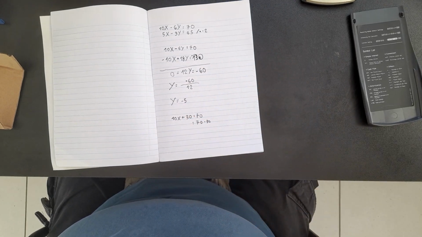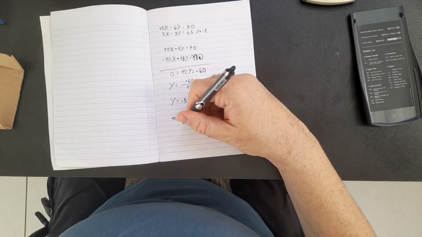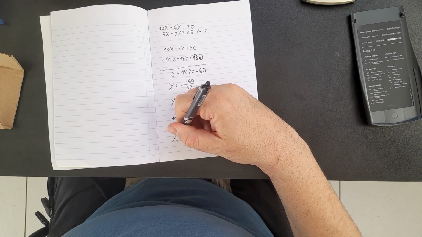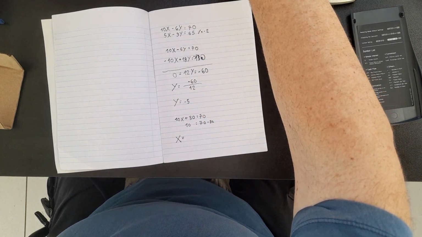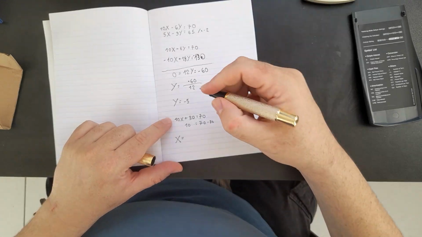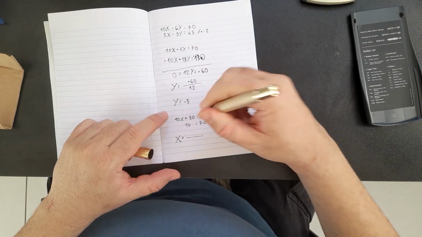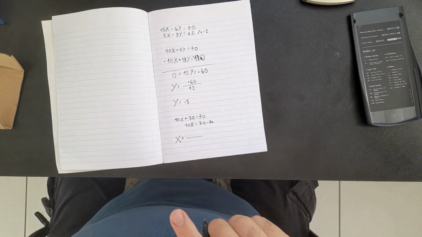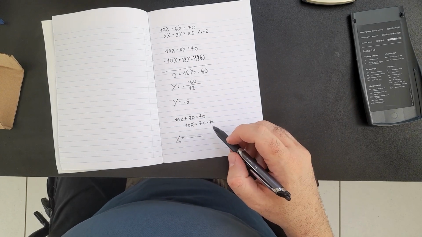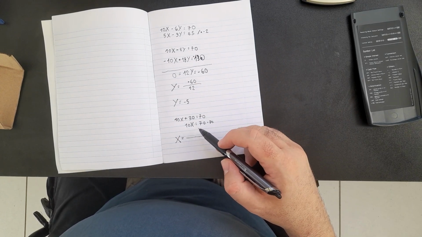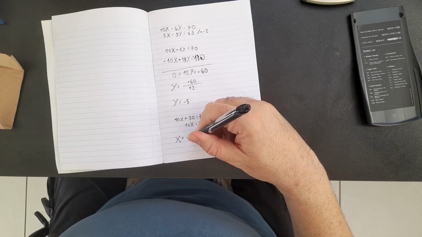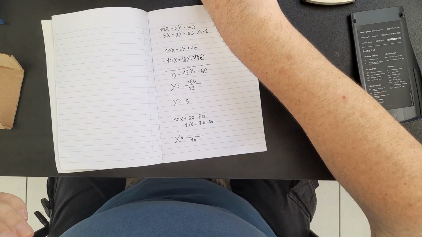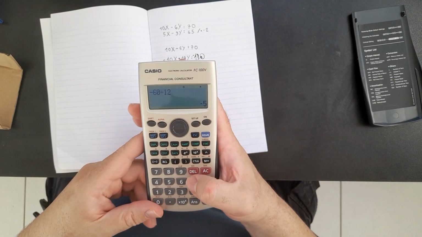So 70 minus 30 equal to 10x. I repeat, 70 minus 30 equal to 10x, but I just want to make sure that I did not make a mistake.